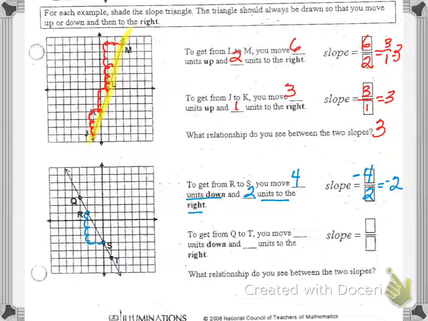Let's see what happens when we go to get from Q to T. If I start at Q and I want to get to T, I have to go down in order to run to the right. So I'm moving down 1, 2, 3, 4, 5, 6, 7, 8, and running to the right 1, 2, 3, 4. Well, 8 units down and 4 units to the right gives me a -8 over 4. That is the slope of the line, but when we simplify it, we're going to get -2. So the relationship between these two slopes is -2.